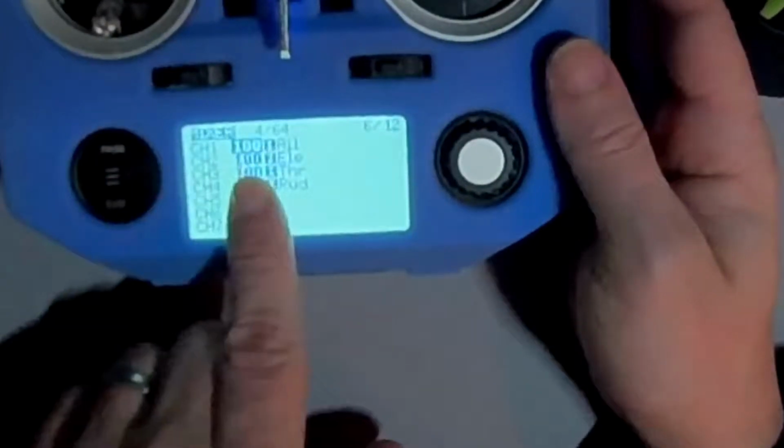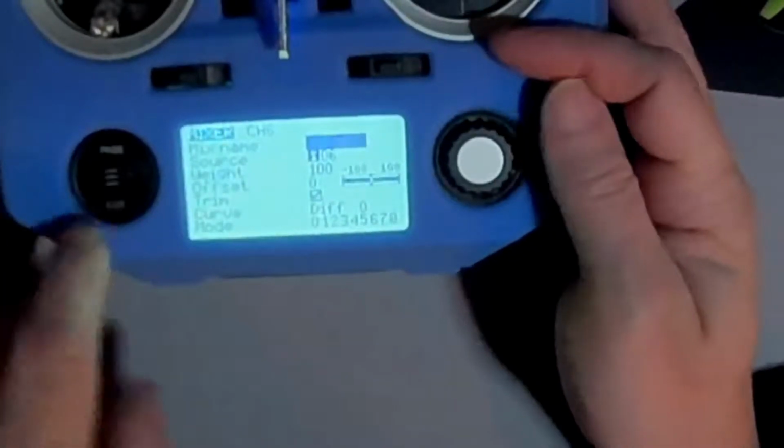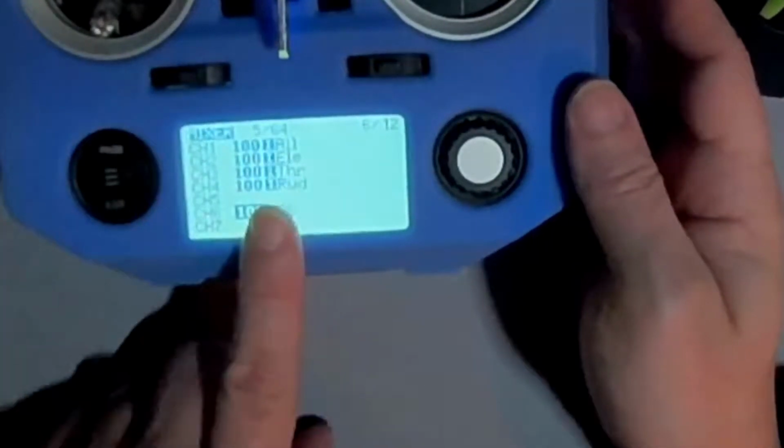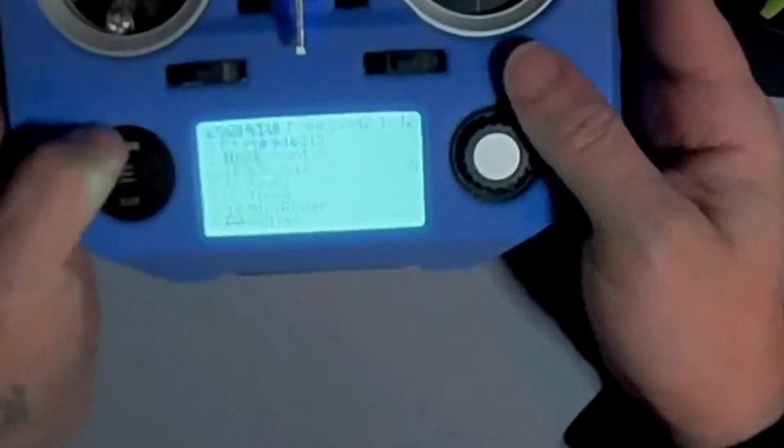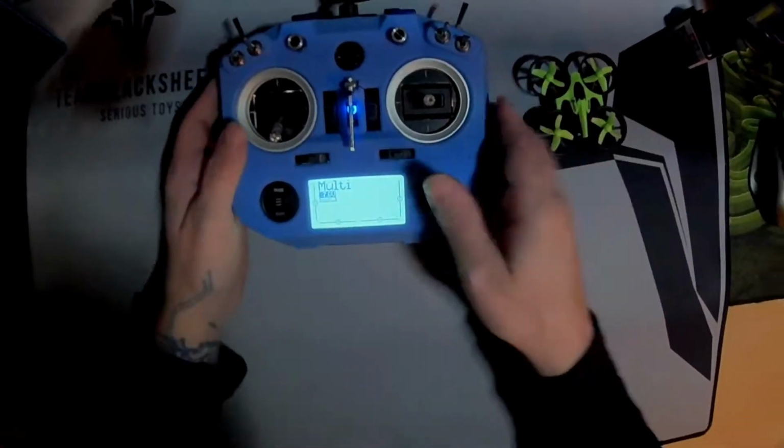Go to your mixer, and we want channel 6. Select on it, and then go back out, and that should assign channel 6 to this. Worth noting, PPM external module channels 1 to 12, as the other video top right will depict.